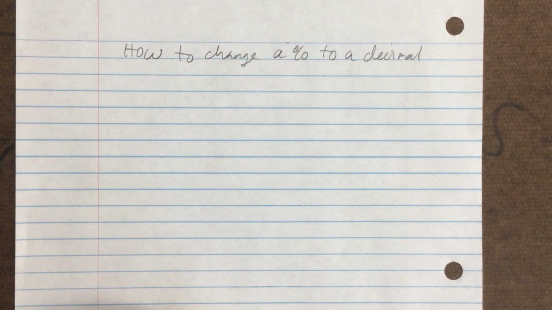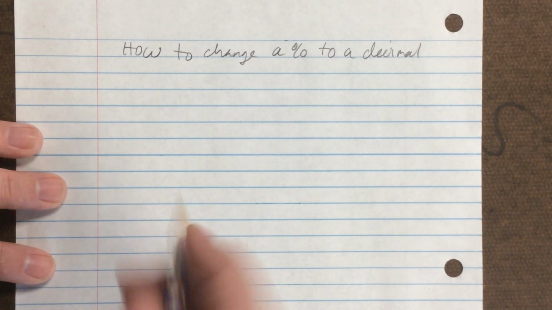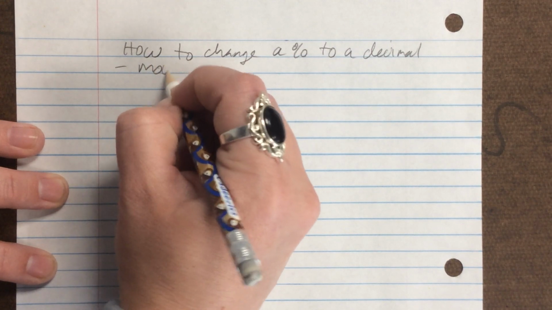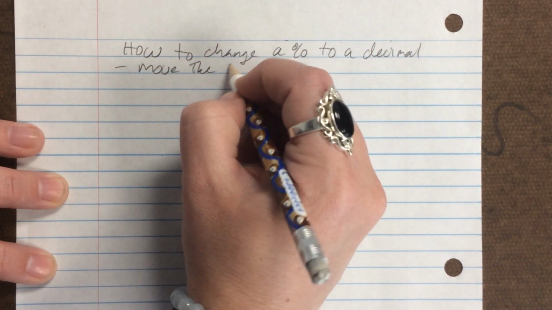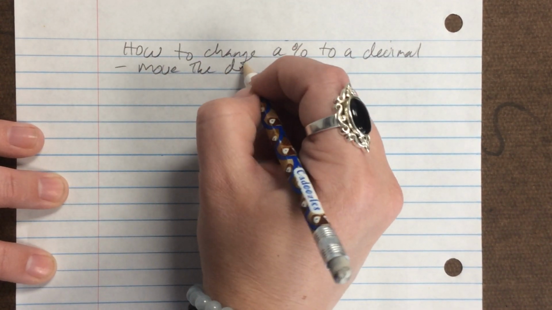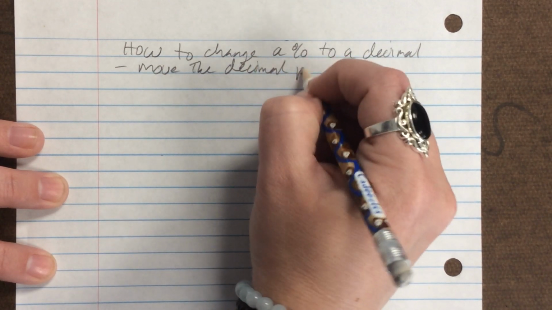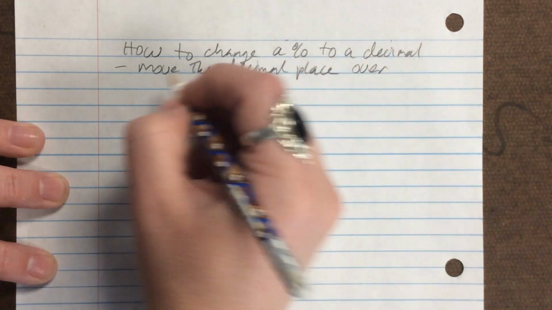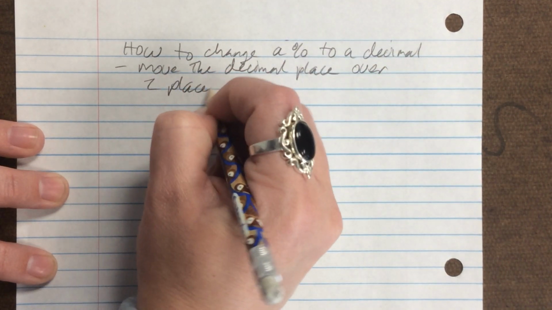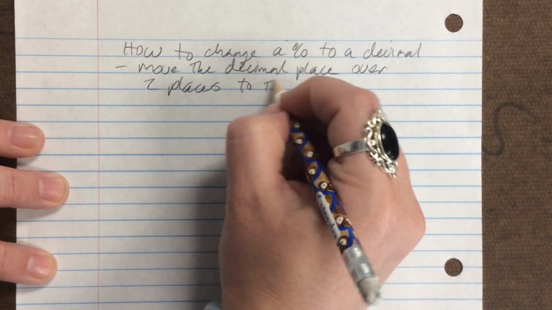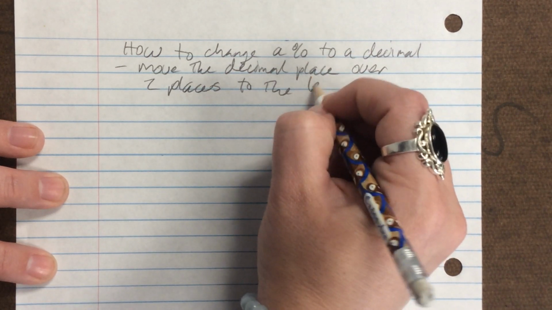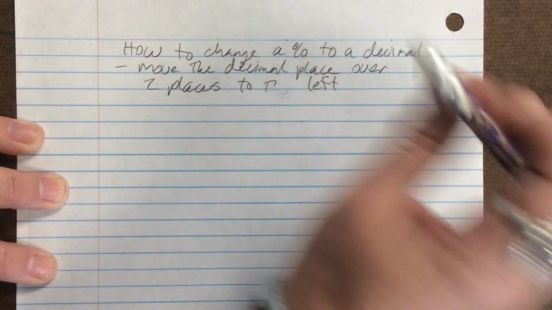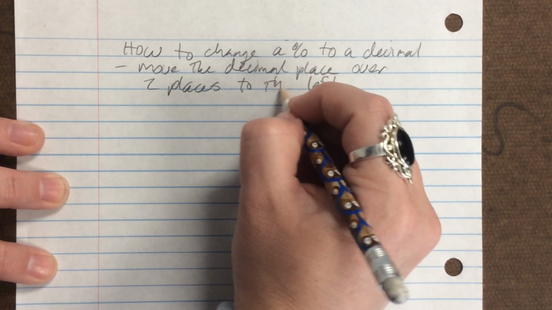Okay, and again, I'm hoping you guys remember from last year, but in case you don't, you move the decimal place over 2 places to the left. Okay, so we're making smaller numbers. The percent is bigger than the decimal form.